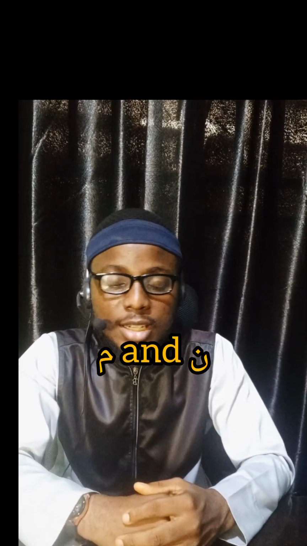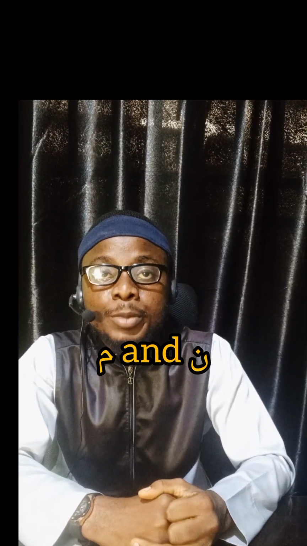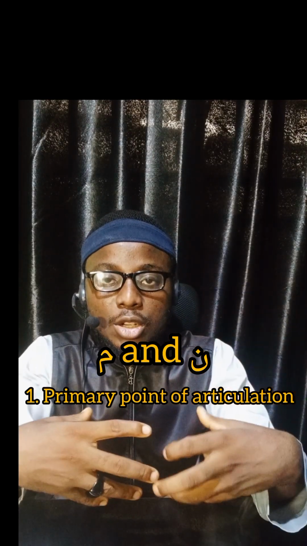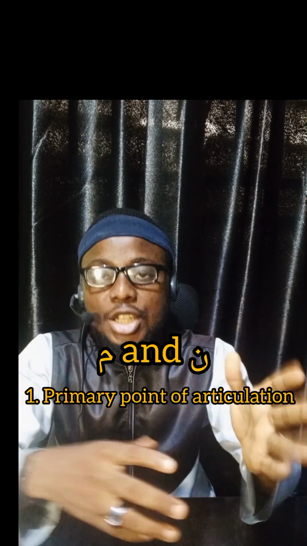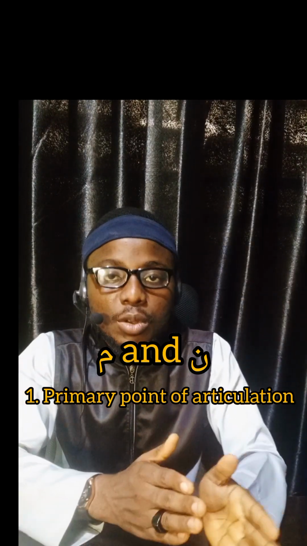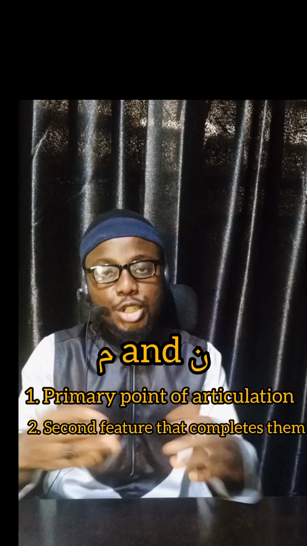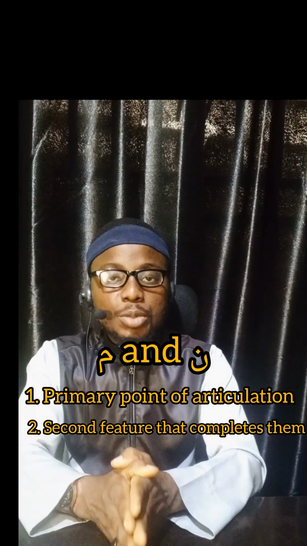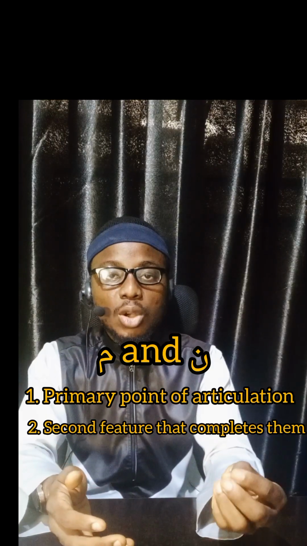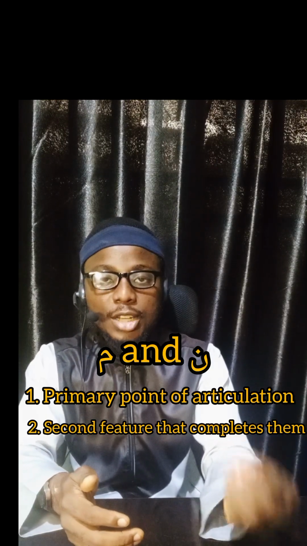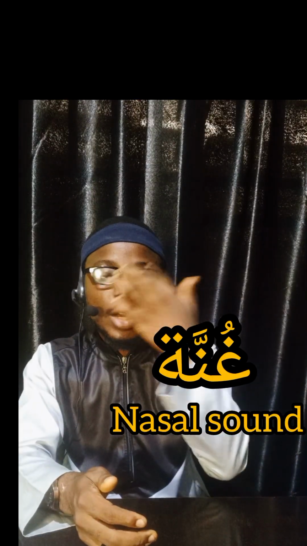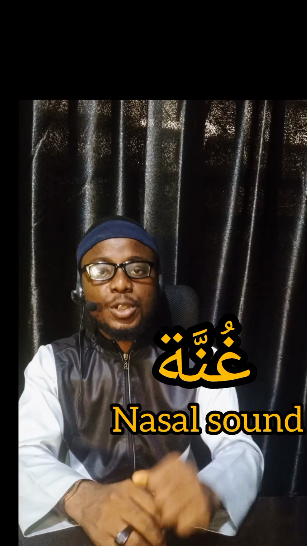What is special about the two of them is that they have a primary point of articulation, where we can say the letter is coming out from this place. But in addition, they also have a secondary feature that completes their pronunciation. Which means you cannot pronounce nun from the tongue alone without that additional feature, which is what we call ghunna, a nasal sound from the nose.